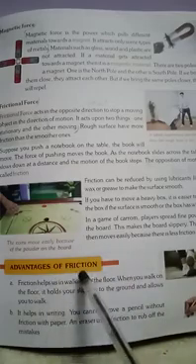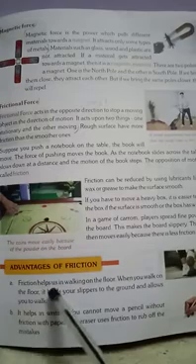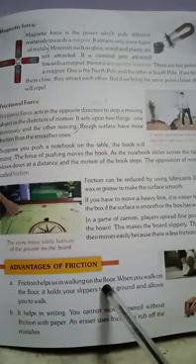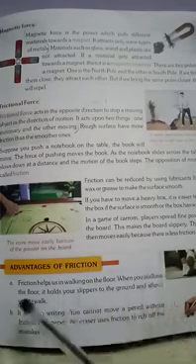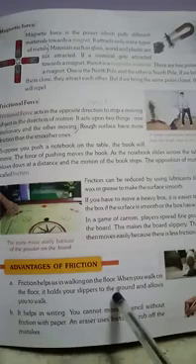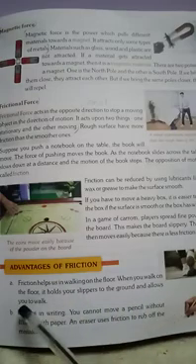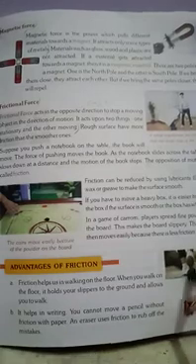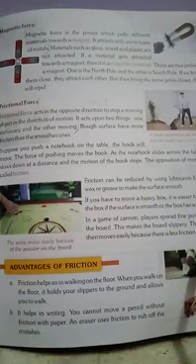Next, the advantages of friction. Friction helps in walking on the floor. When you walk on the floor, it holds your slipper to the ground and allows you to walk. See here, walking requires friction.